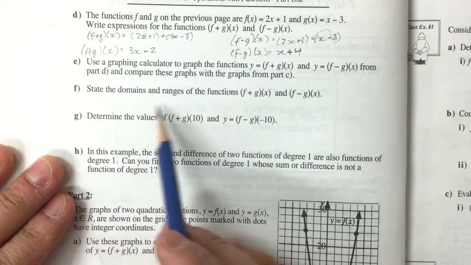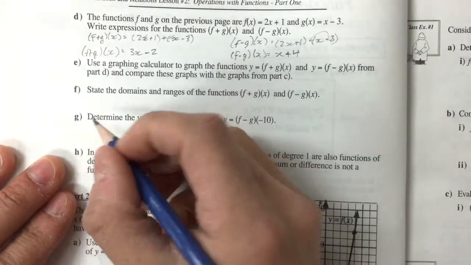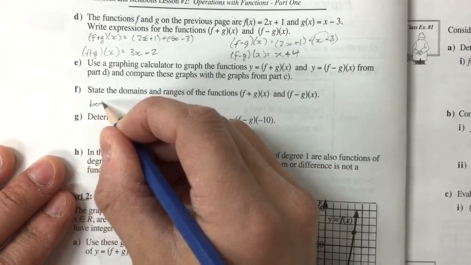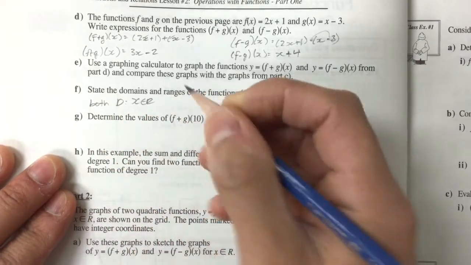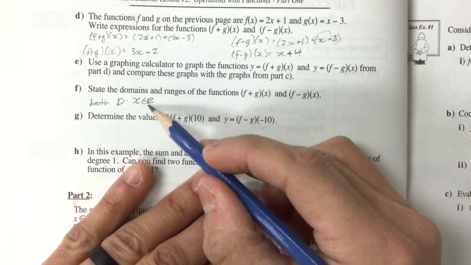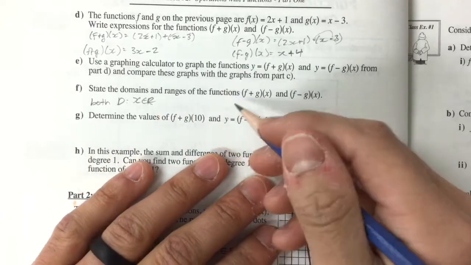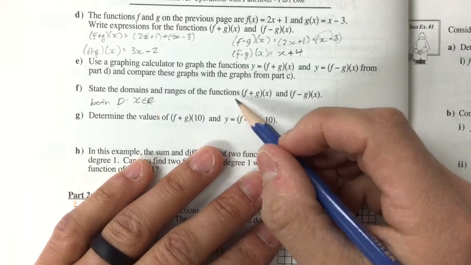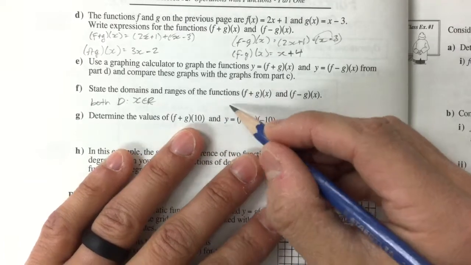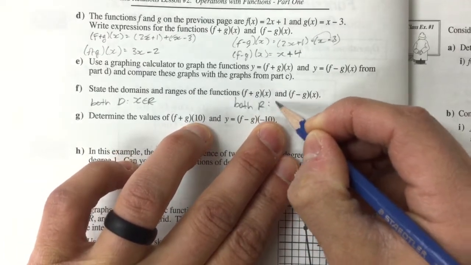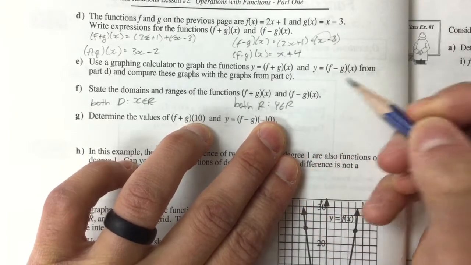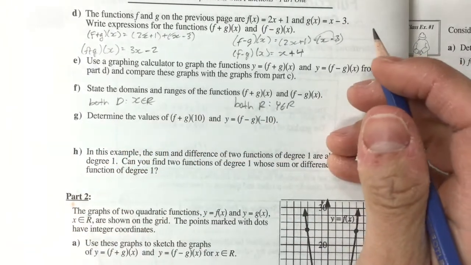We want to state the domain and range of both of our functions. Well, for both the domains, x is an element of real numbers, since every value of x we'll find on our graph because they're continuous lines, and there's no restrictions. And same with the ranges. Both ranges are also, my y value is going to be elements of real numbers.